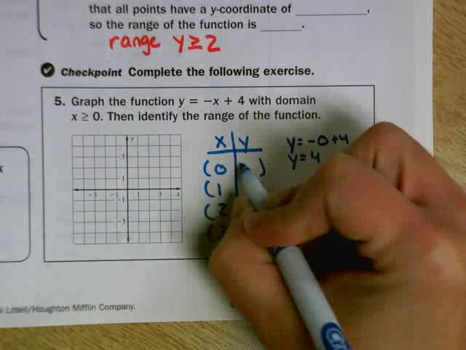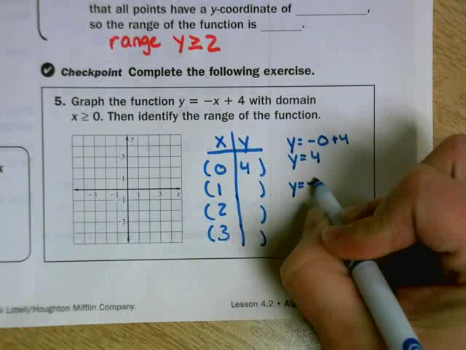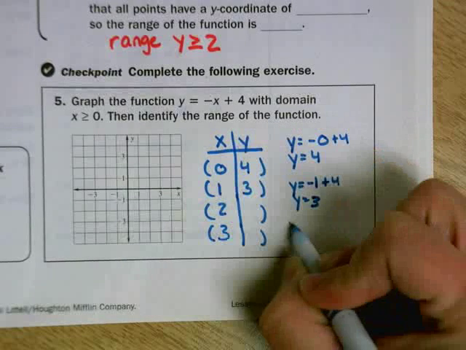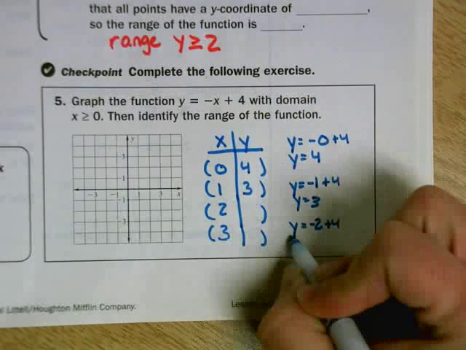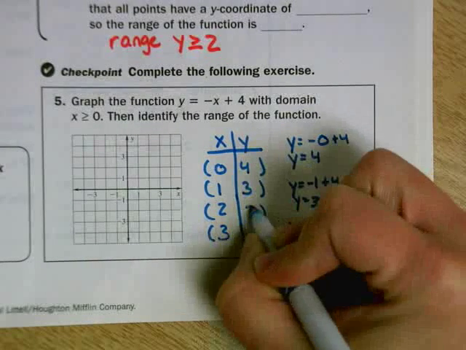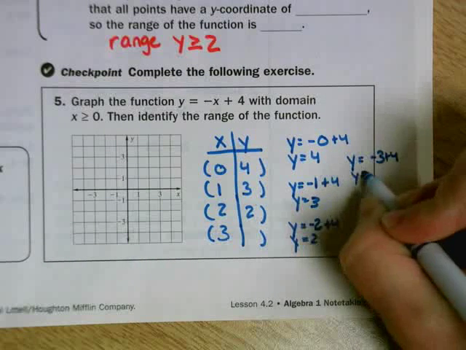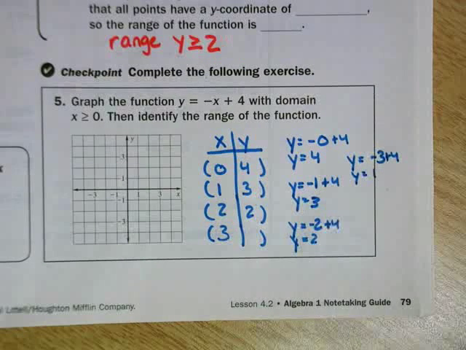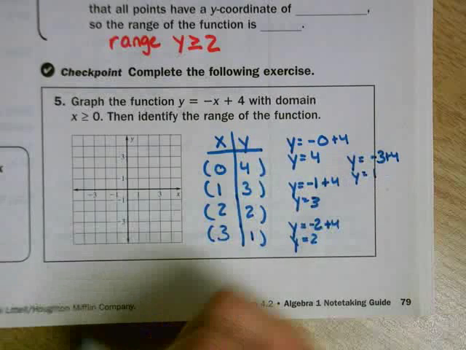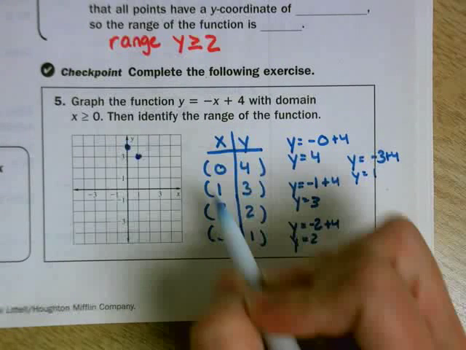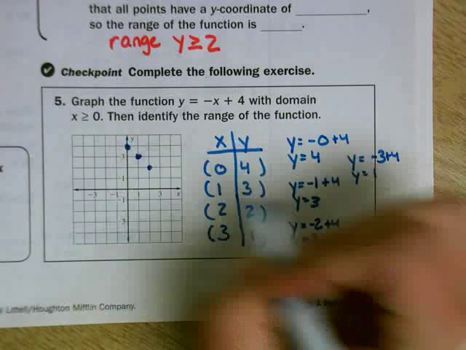That just leaves us with 4. Negative 1 plus 4 would be 3. Negative 2 plus 4 would be 2. And negative 3 plus 4 is going to be 1. There are our ordered pairs. And again, 0, 4, 1, 3, 2, 2, 3, 1.